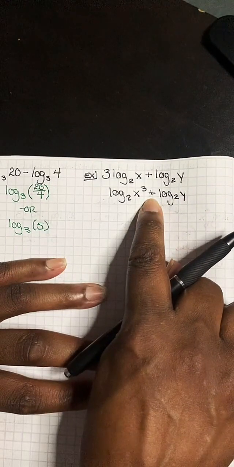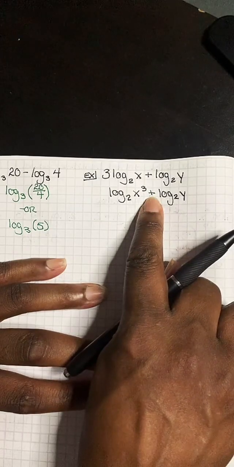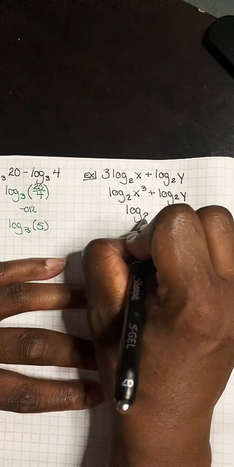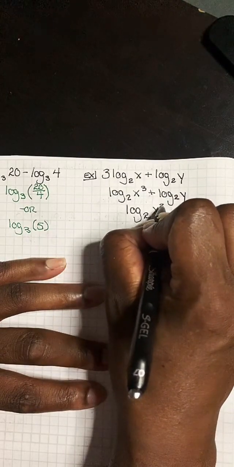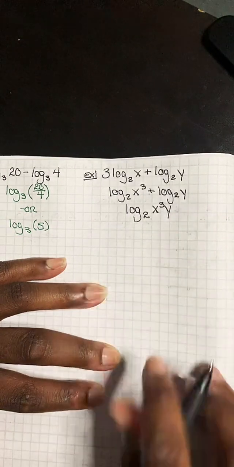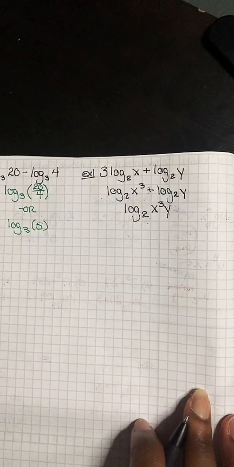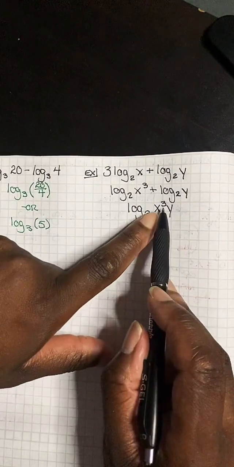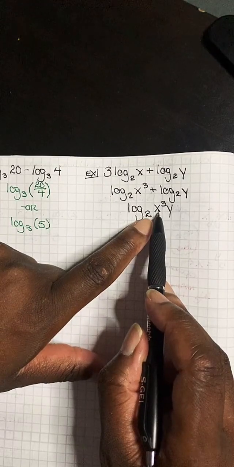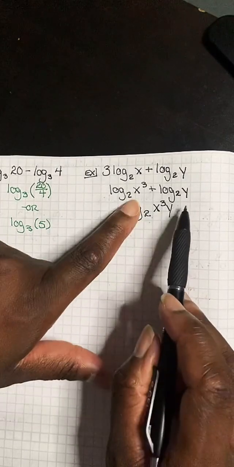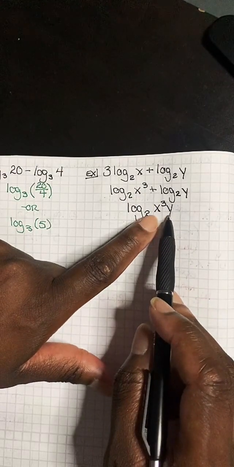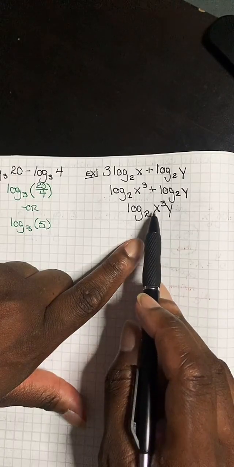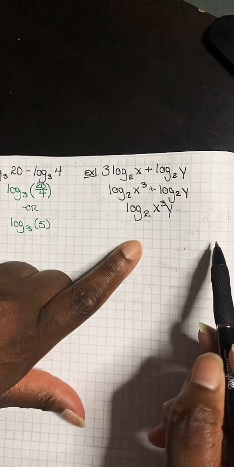Since we have addition, we're going to multiply. So you could just simply say log base 2 of x to the 3rd y. Okay. Now, you could put parentheses around the x, but it's not necessary because we already know that that 3 is only going to be associated with the x, with the cube. So once you get here, you can just simply put them close together. And remember, if it's not being separated by a plus or a minus sign, this is multiplication.